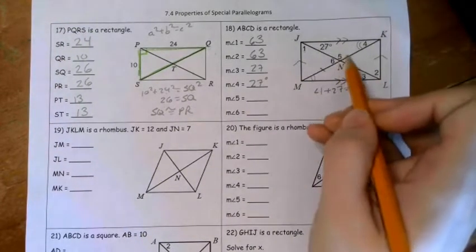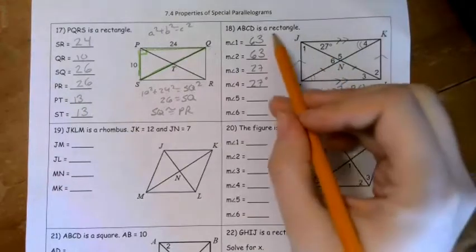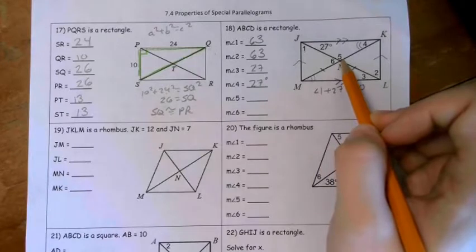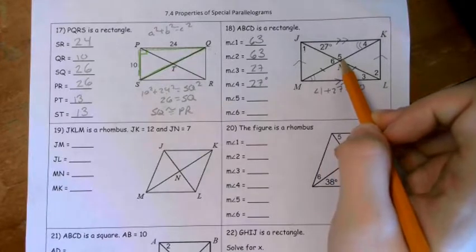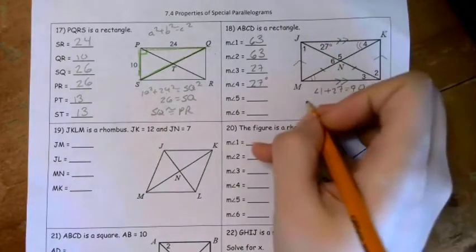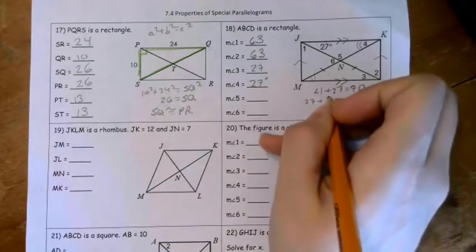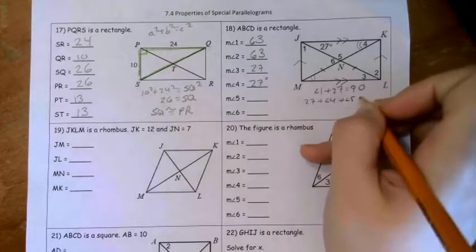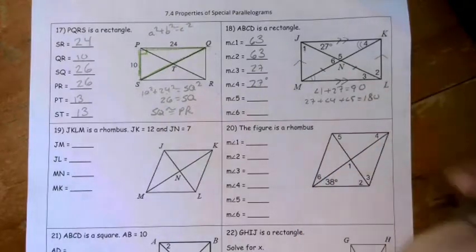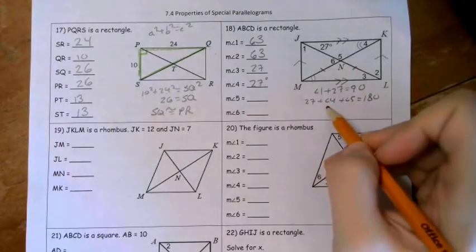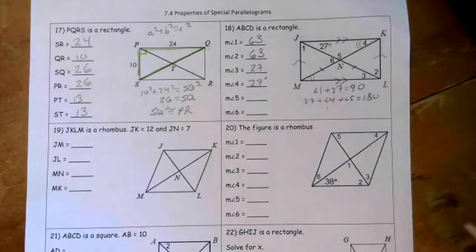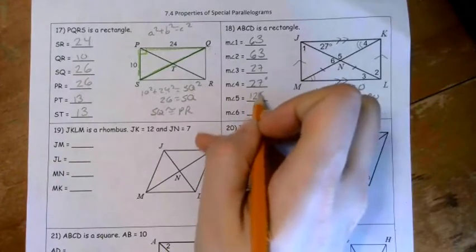Angle 5 is right here. Now this is a rectangle. Angle 5 is not 90 degrees. That's only for rhombi. So when we're looking for angle 5, we actually have a triangle right here. We know that we have 27 plus angle 4, which we just found, plus angle 5, and it's going to equal 180. Well, angle 4 we just said was 27, so we know that angle 5 has to be 126 degrees.